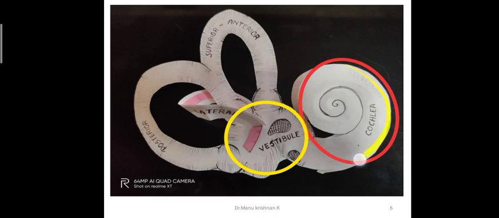The cochlea is a coiled structure, and here you can see the vestibule and the semicircular canals. The upper one is the superior or anterior semicircular canal, this is the posterior semicircular canal, and this one on the side is the lateral semicircular canal.